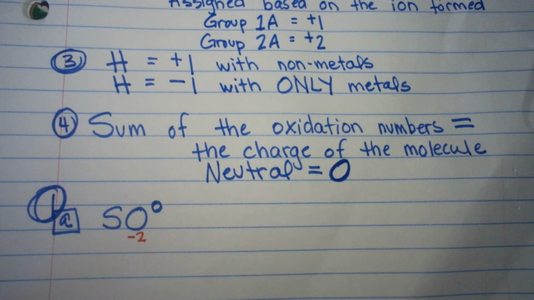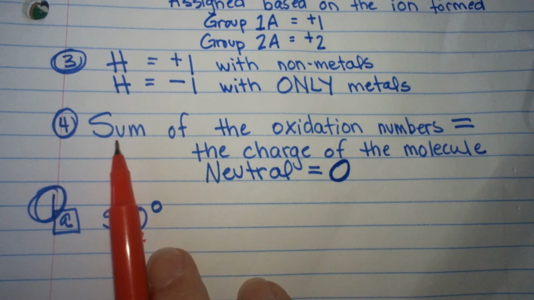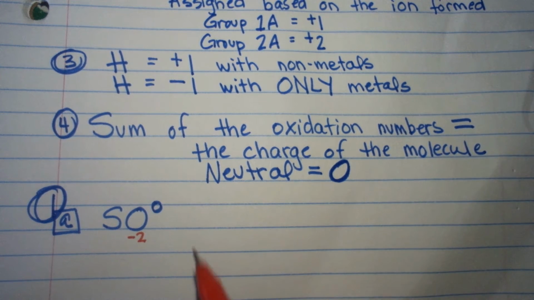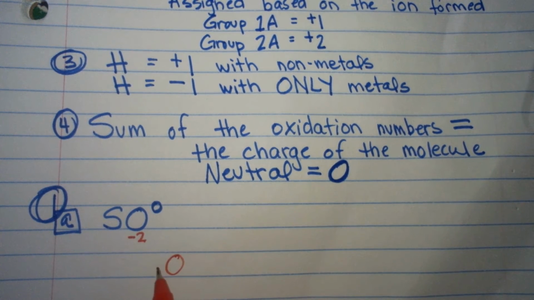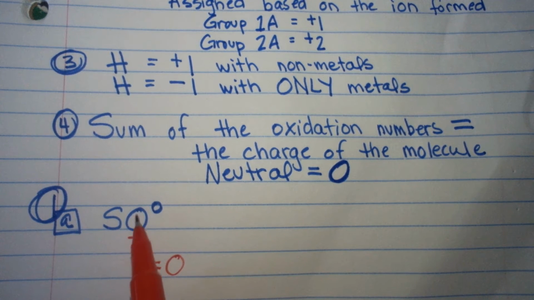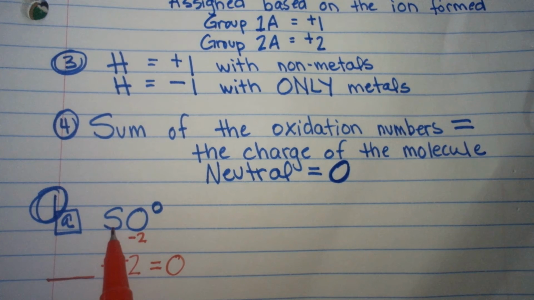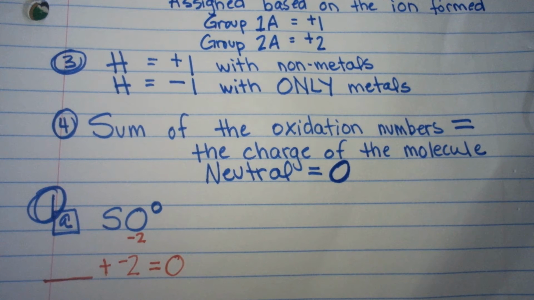Alright. Now I have to think to myself, okay, what am I going to do here? The sum of the oxidation numbers equals the charge of the molecule. So I know that it is neutral. I'm going to say, okay, 0 equals, I only have one oxygen, so that's -2 plus. What gives me a 0?